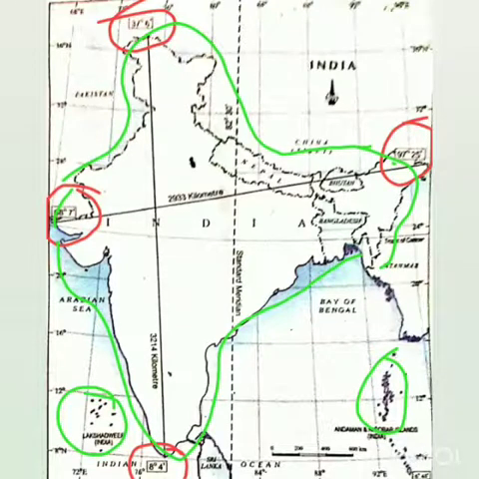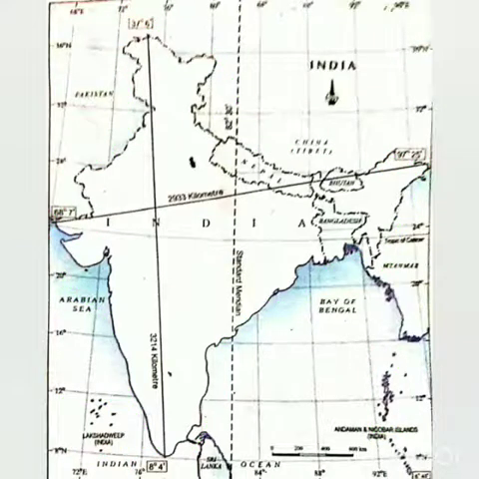We have discussed earlier that the length of the land boundary of India is 15,200 kilometers and that of the coastline of the mainland is 7,516.6 kilometers. We will refer to this picture again when we discuss the chapter further.